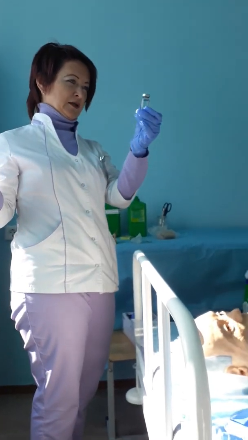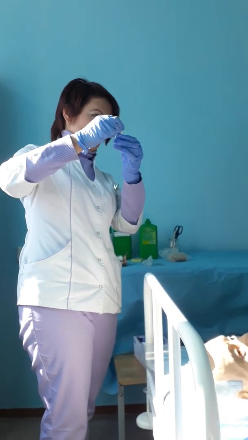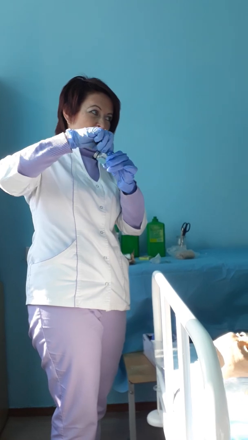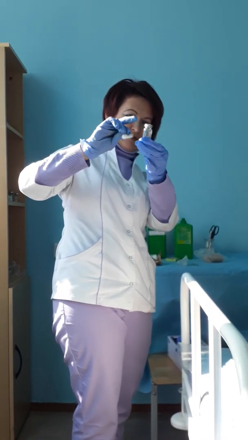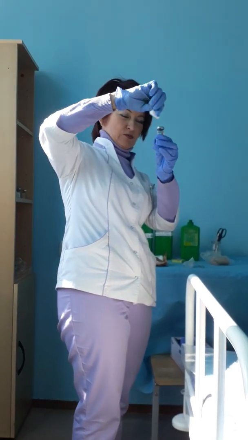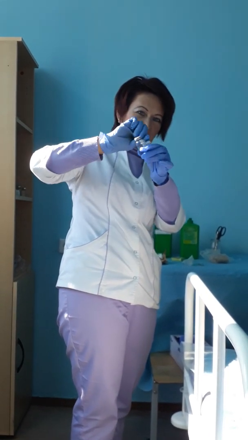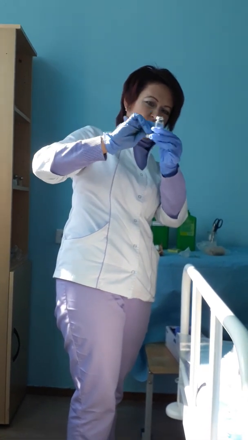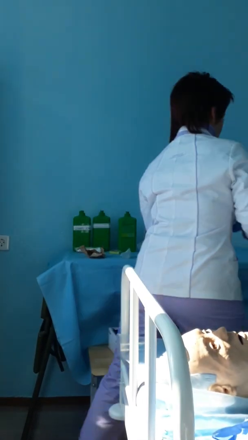What part of the vial must I clean? Not the top; covering the upper third. Or it doesn't matter, small vial or biggest vial? Every time, first you clean the upper third, one third of the vial.